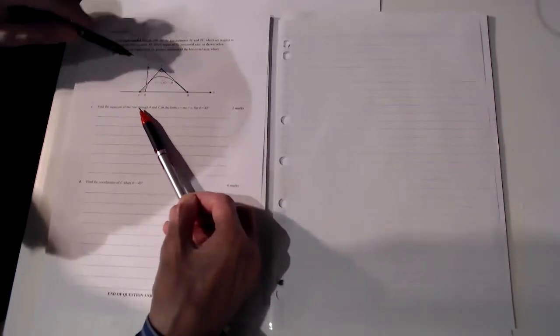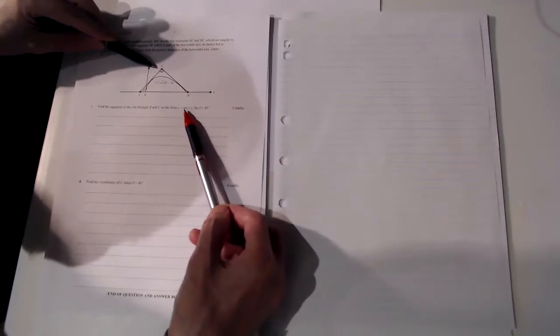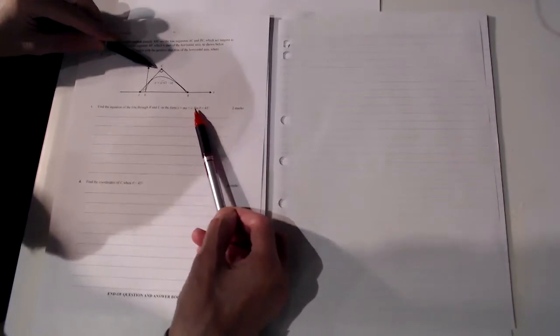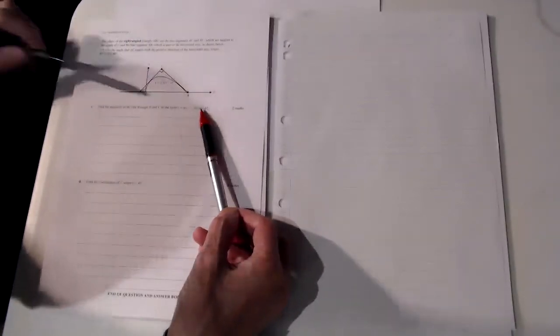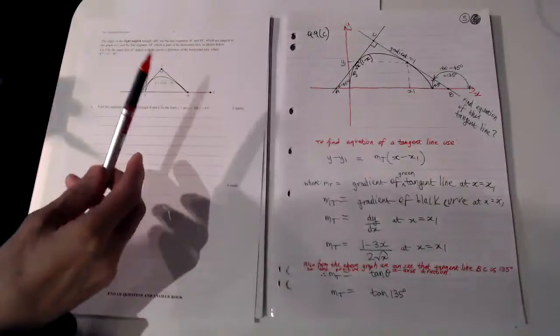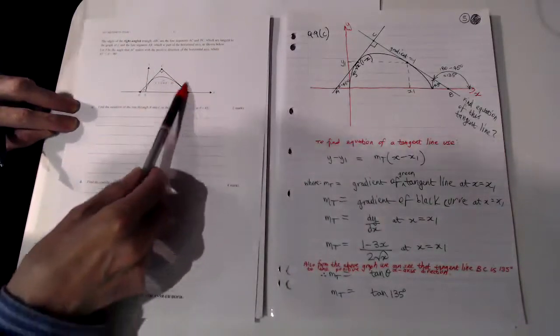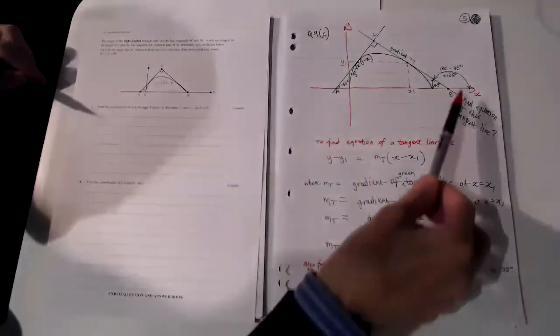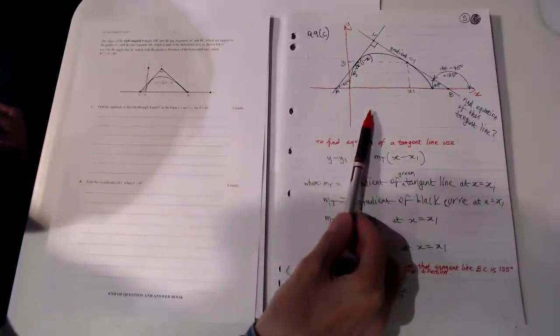C. Find the equation of the line through BC in the form y equals mx plus c for theta equals 45 degrees. So basically, I've redrawn this diagram over here, as you can see.